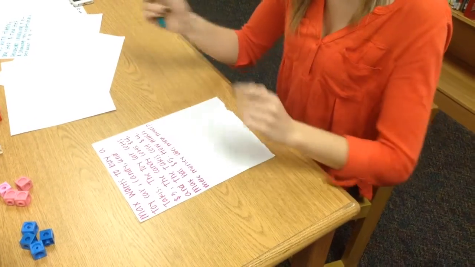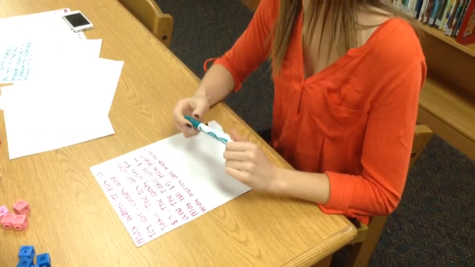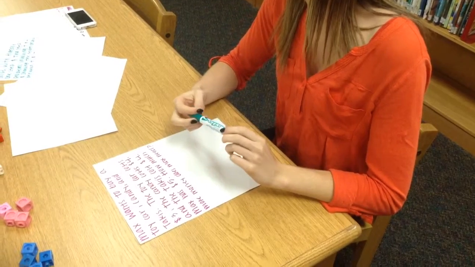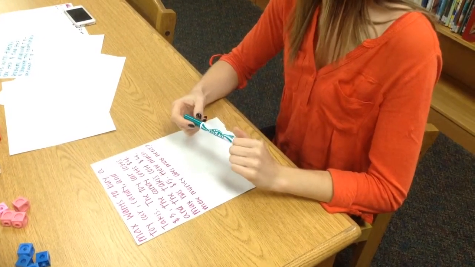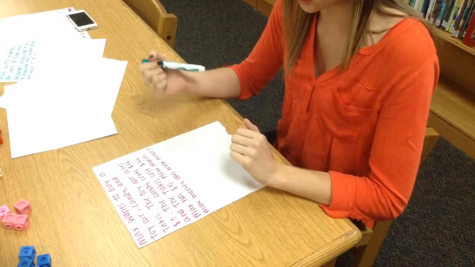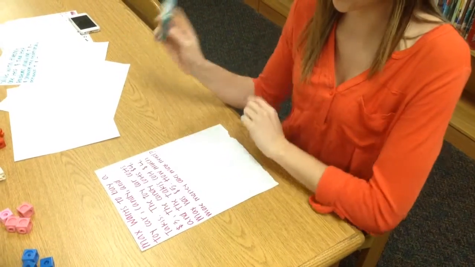So today we're going to be focusing on TEKS 3.4A, which is solving one- and two-step problems involving addition and subtraction and showing the relationship between addition and subtraction. And we're going to be using this problem.